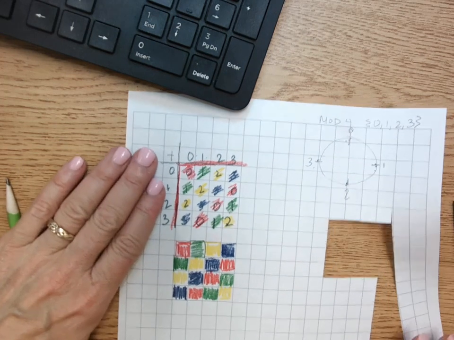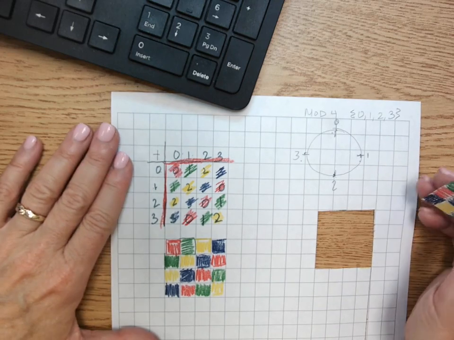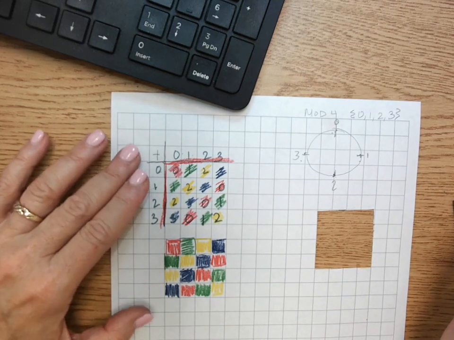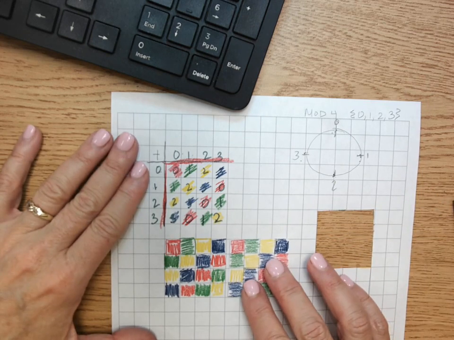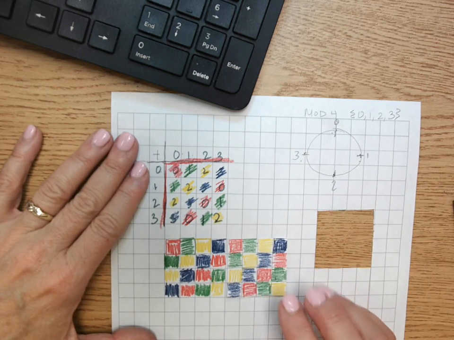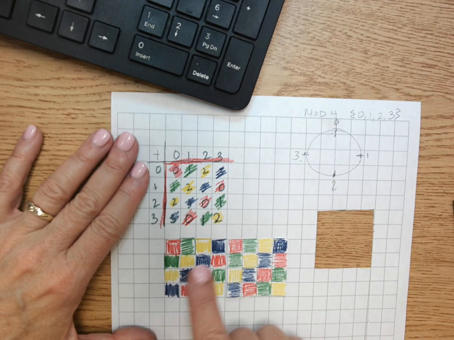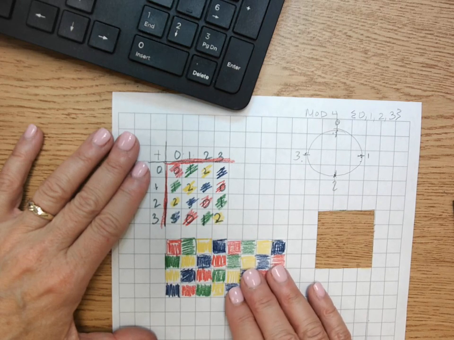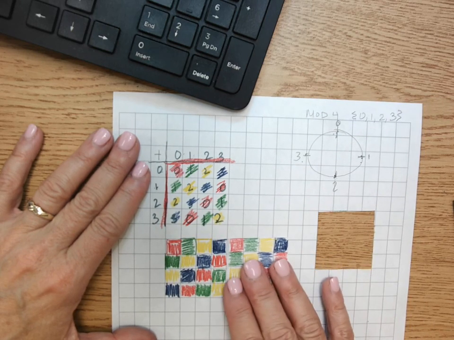So here's my design. Now I need to decide, am I going to keep my design and reproduce it again? So if I do that, I would get something that looked like this. And now you start to see like these diagonal lines running through here. Okay, so that's called a translation, where you do the same thing next door, and then again, and then again.